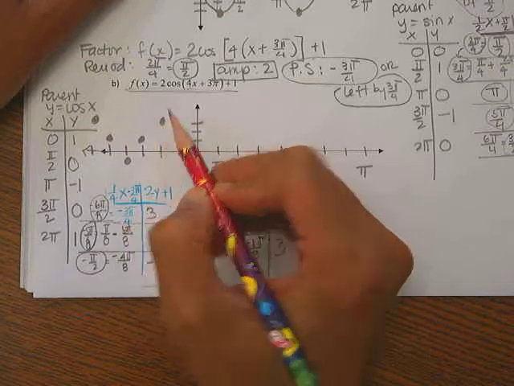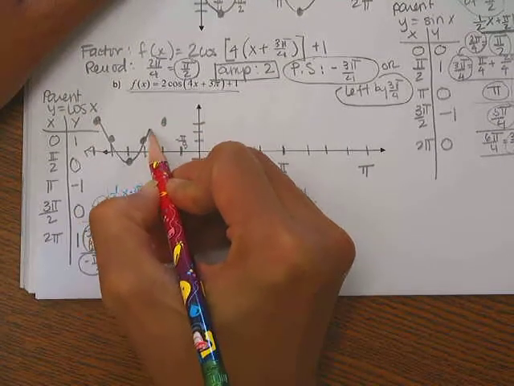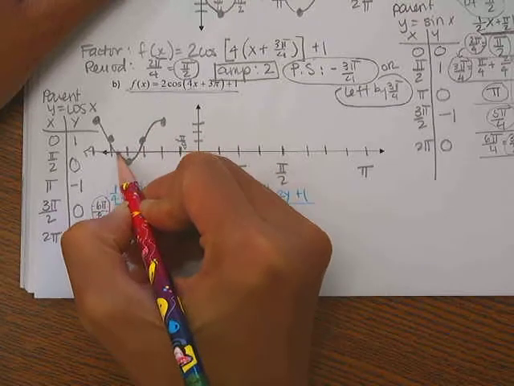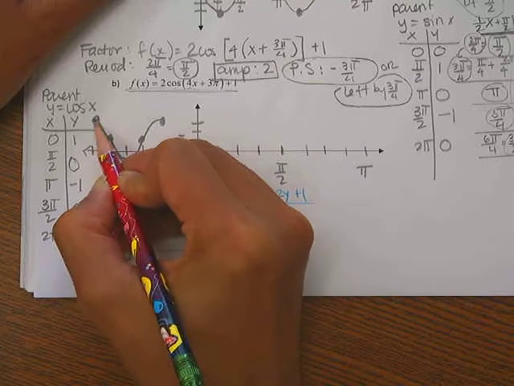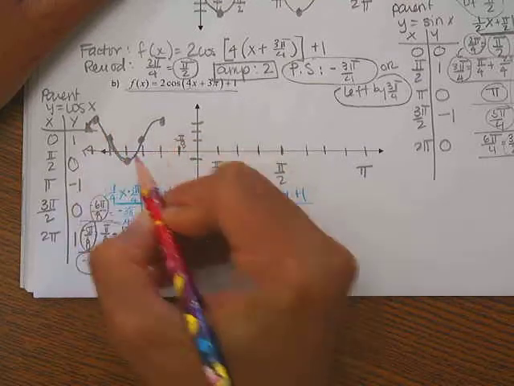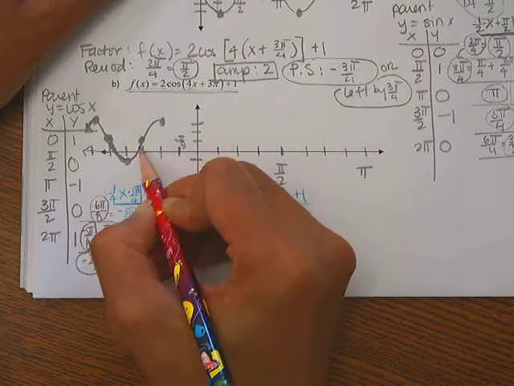So this is one full cycle here. And remember, these are not V shapes, okay? You need to round out the bottom and the top. Sorry, that looks kind of ugly. Okay, arrows at the ends. So these are the dots. I want to make sure they look okay.